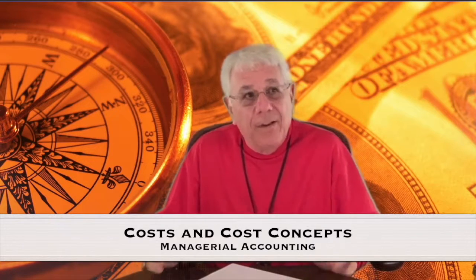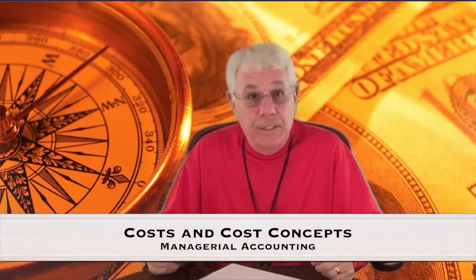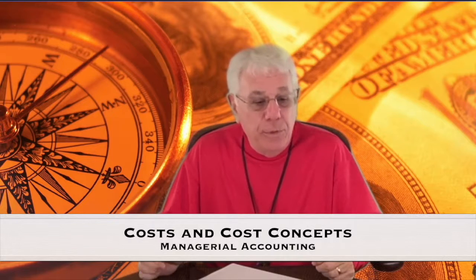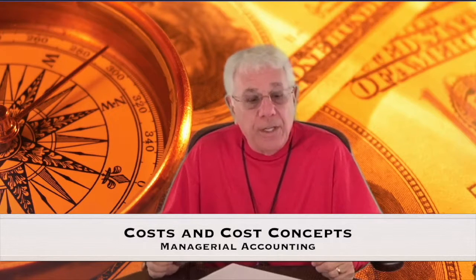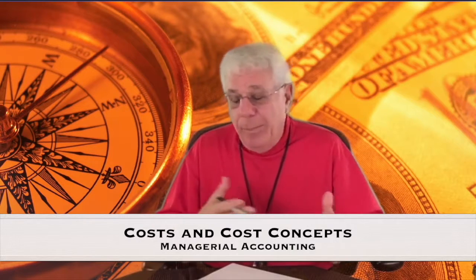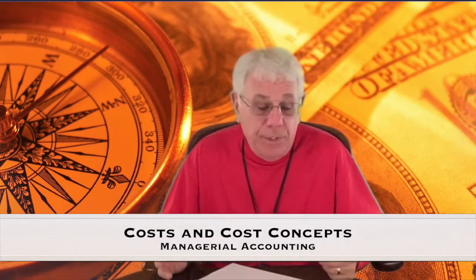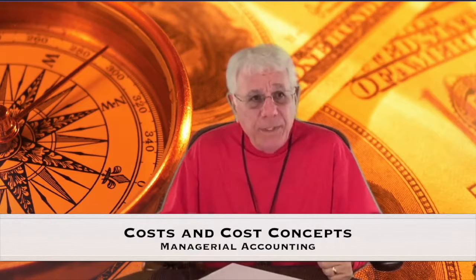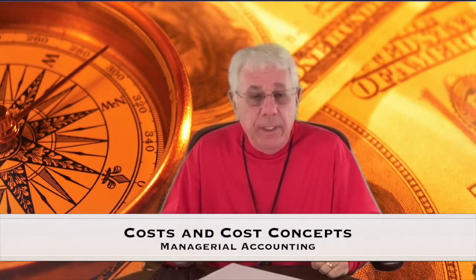Okay, we're going to transition now into some discussion about cost. So hopefully you have already reviewed chapter 2 on cost concepts and cost terminology. And this is a very important chapter because we'll be utilizing a lot of these terms throughout the term. A couple of things I want to make sure that you're clear on.